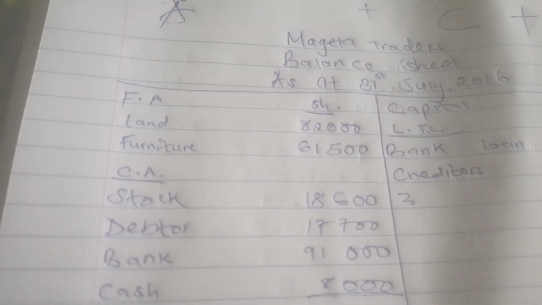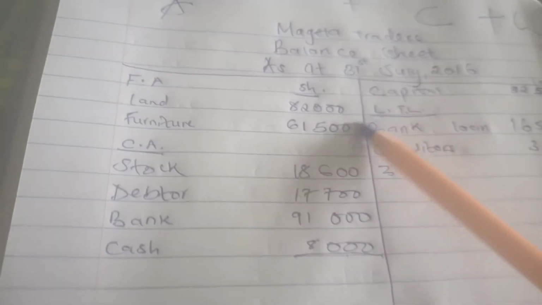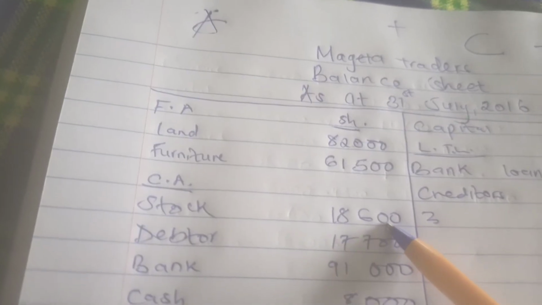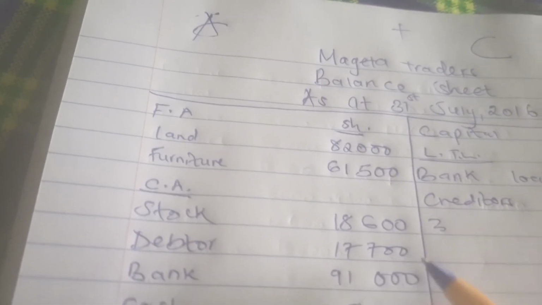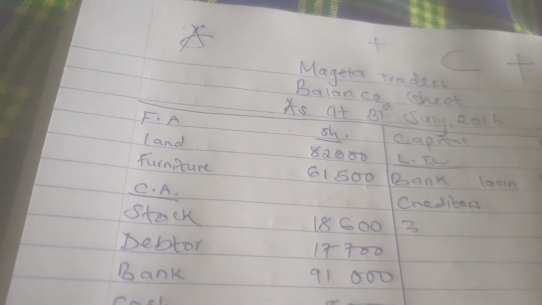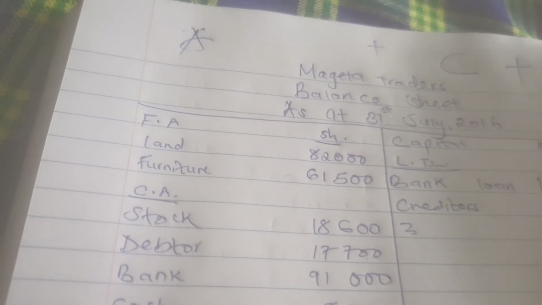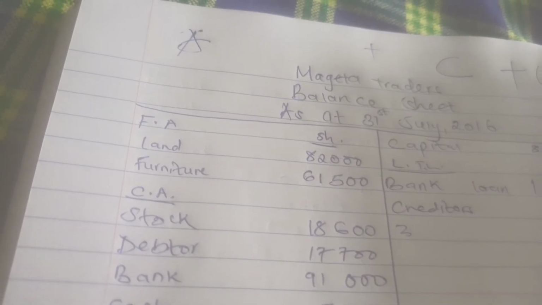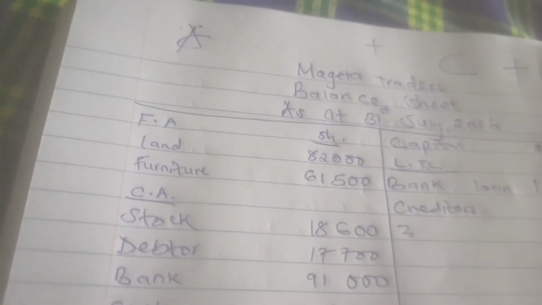So we can balance by getting 82,000 plus 61,500 plus 18,600 plus 17,700 plus 91,000 plus 8,000. That gives us 281,600.